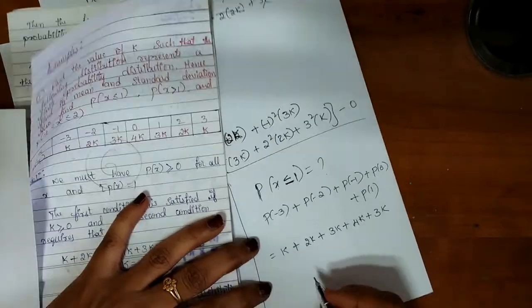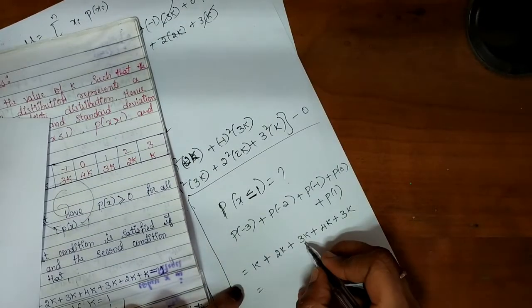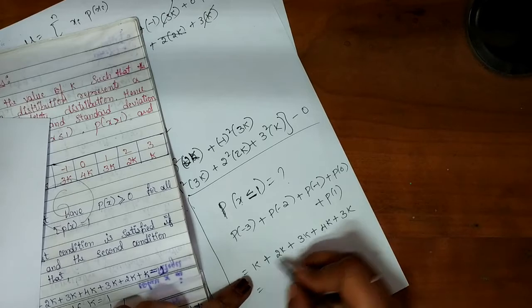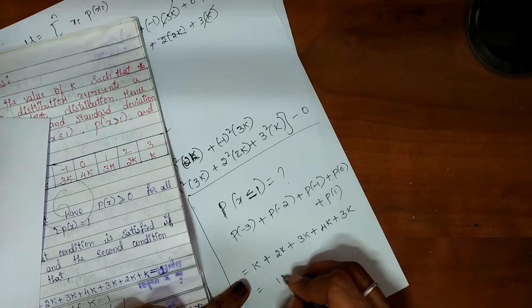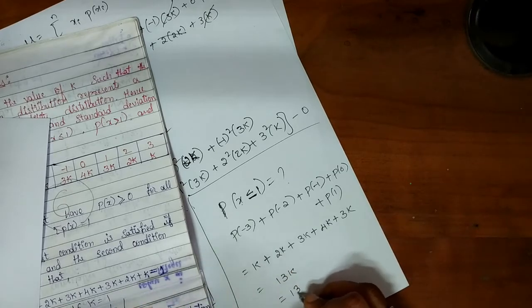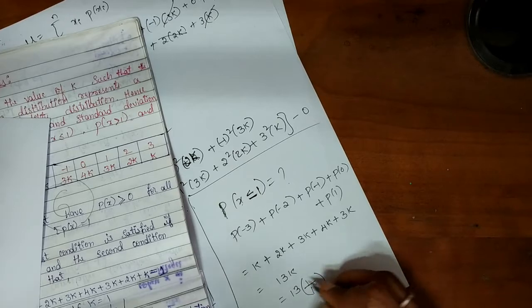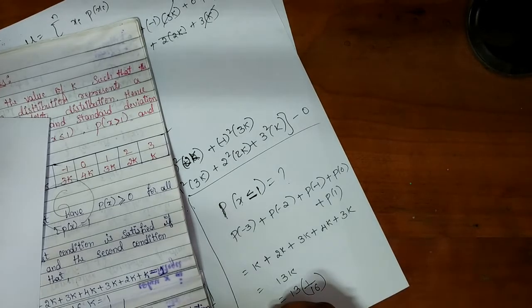Now you know the value of k anyway. So 2k plus 3k is 5k, 5 plus 1 is 6, plus 4 is 10, plus 3 is 13. So 13k, that is nothing but 13 into 1 by 16. 1 by 16 is the value of k. This is the value of the probability of x less than or equal to 1.